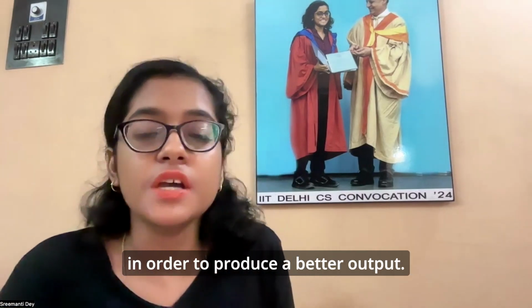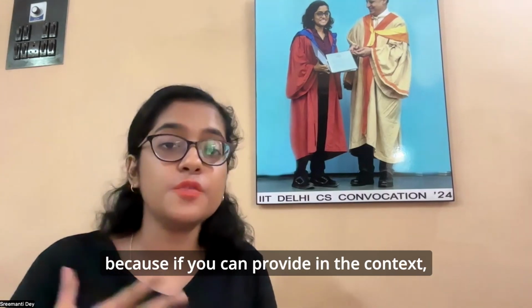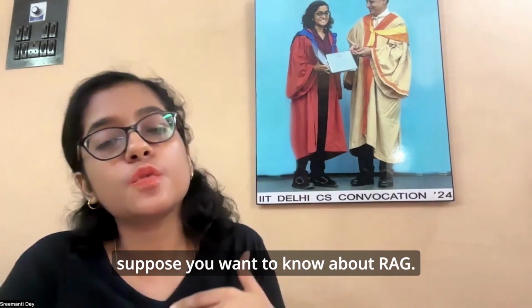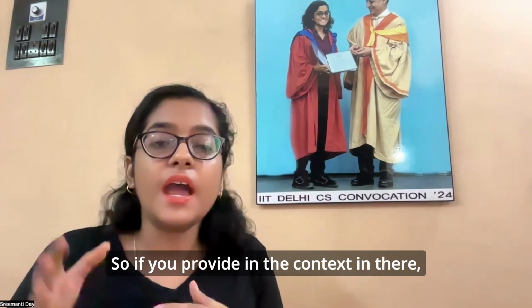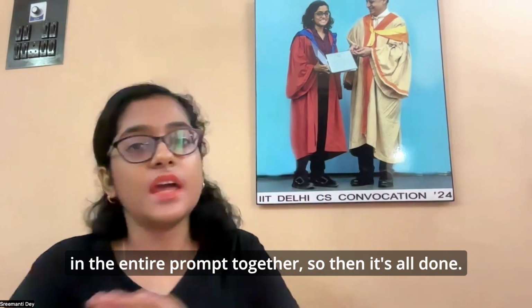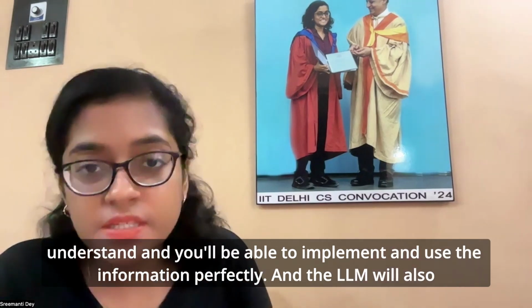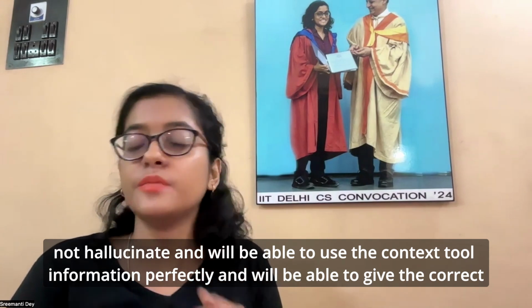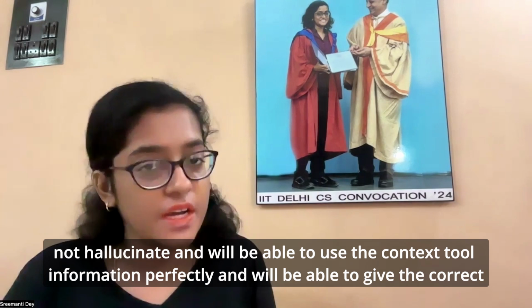So I feel that the prompt plays a very important role, because suppose you want to know about MCP, or suppose you want to know about RAG. If you provide the context in the prompt together, then it's all done. You will be able to understand and use the information perfectly. The LLM will also not hallucinate, and it will be able to use the contextual information perfectly and give the correct answer.